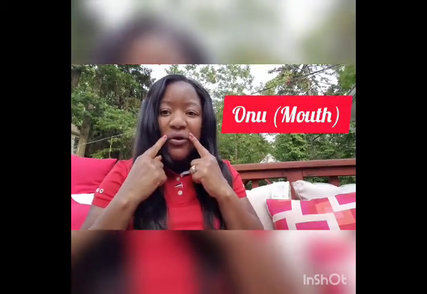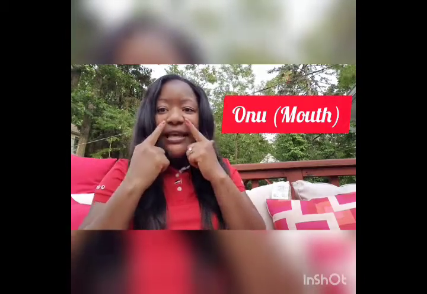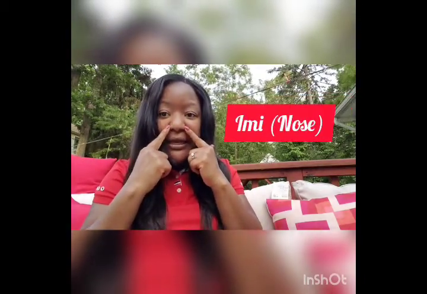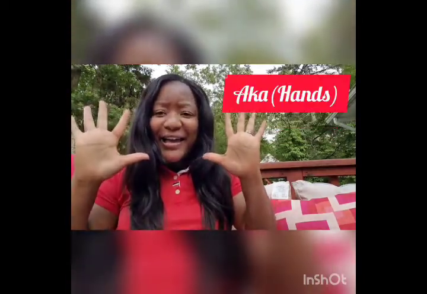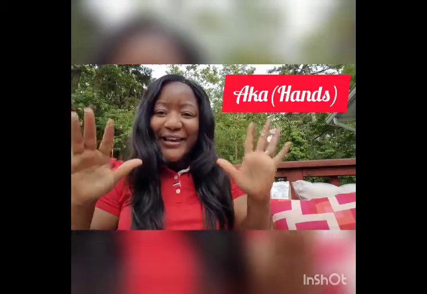Here's an example. Ono, mouth. Imi, nose. Anya, eyes. Aka, hands. Again, repetition, repetition, repetition.